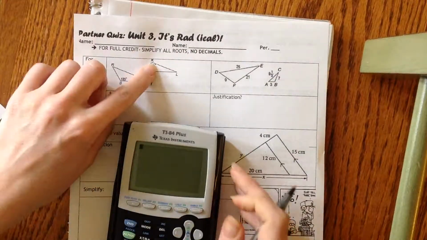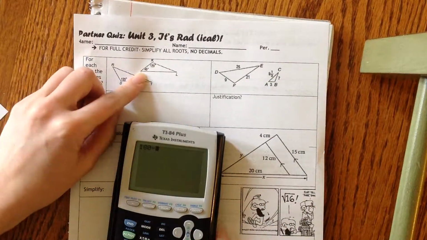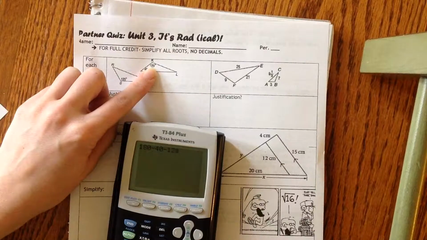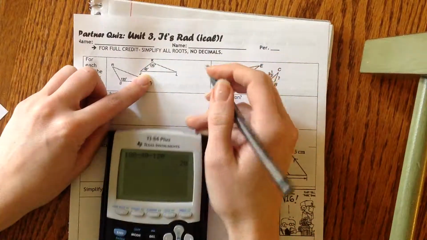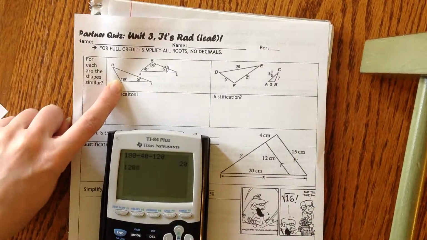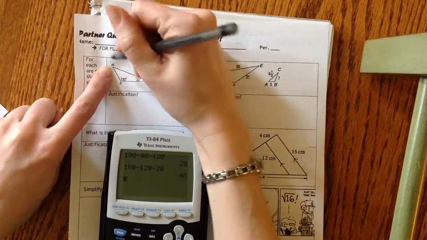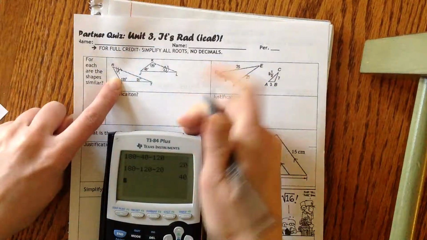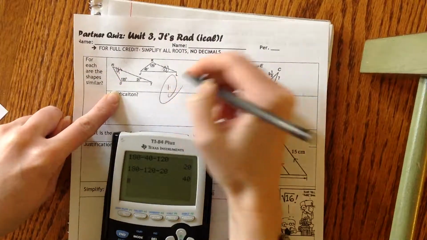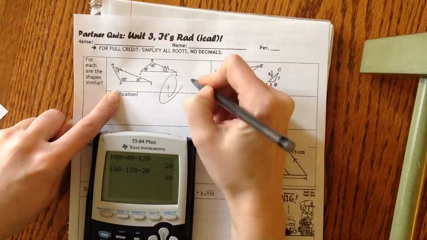So, right here, I know all triangles are 180 degrees, so I'm going to do 180 minus 40 minus 120, and that gives us 20 degrees for this last one. I'm going to do the same thing here, 180 minus 120 minus 20, that gives us 40. So let's see, an angle of 20, an angle of 40, an angle of 120, these are similar.